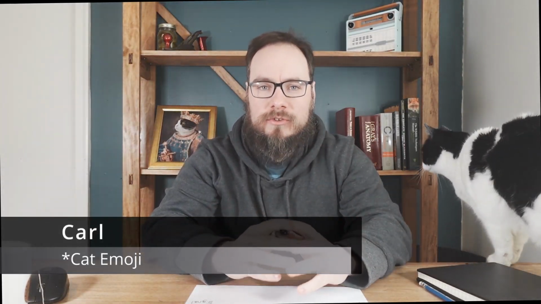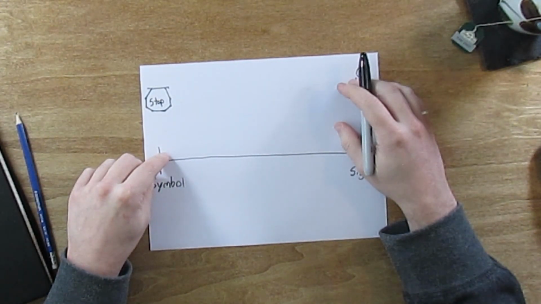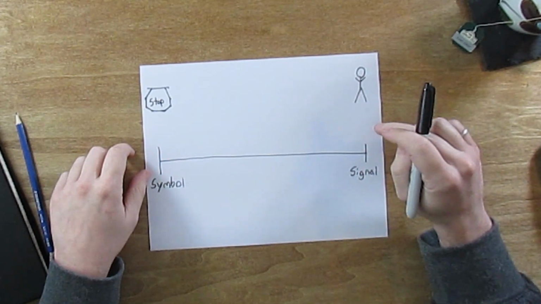If your writing isn't working the way you want it to, it could be because you're using too many symbols instead of signals. There are two different ways to communicate meaning to the reader. We can give them a symbol, which directly states what we're trying to convey, or we can use a signal, which allows the reader to infer what we're trying to convey.